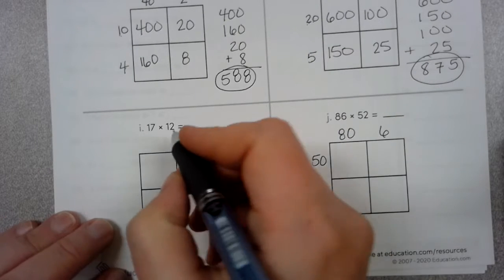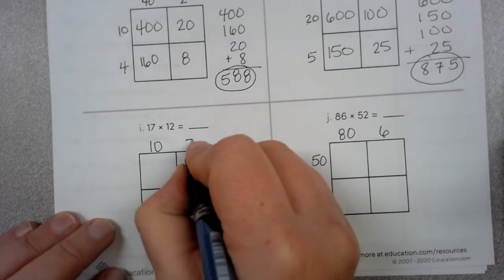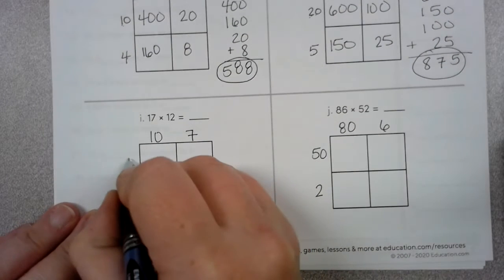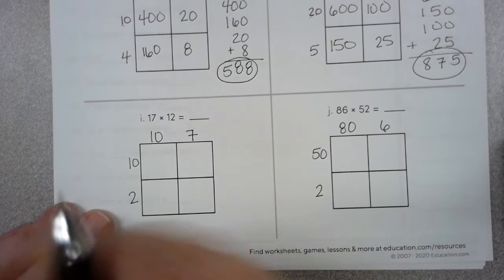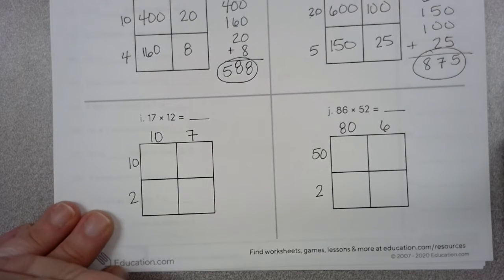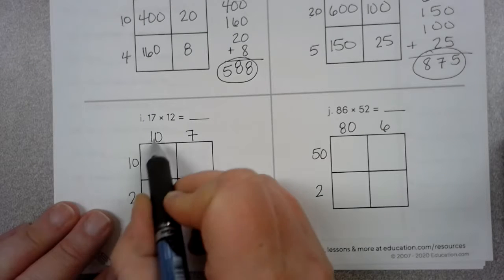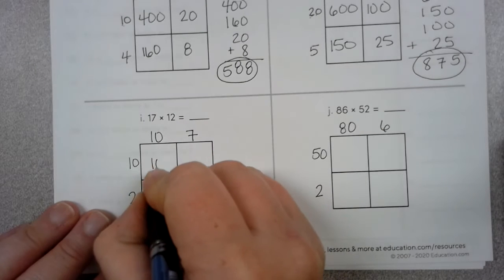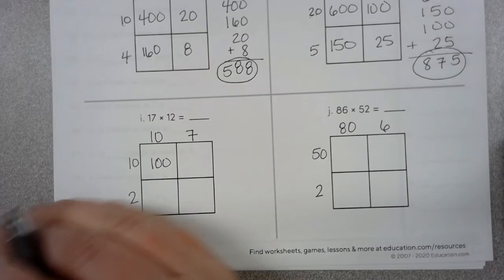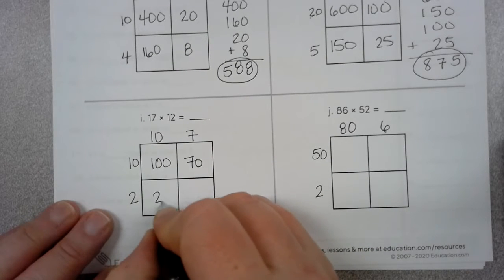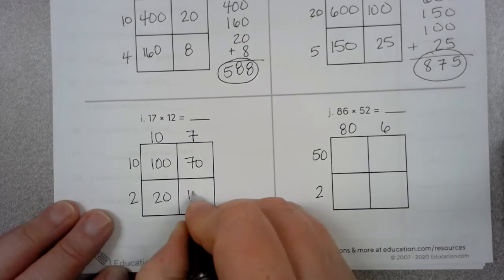17 and 12. 17 decomposes to 10 and 7. 12 decomposes into 10 and then 2. Remember, when we do this, you multiply. Well, you should know what 10 times 10 is. It's 100. Okay? 10 times 7 is 70. 2 times 10 is 20. 2 times 7 is 14.